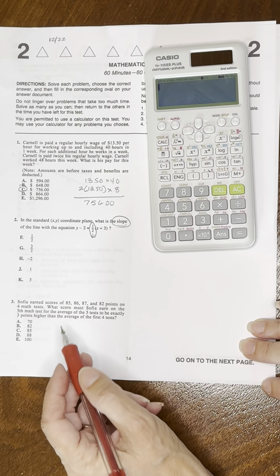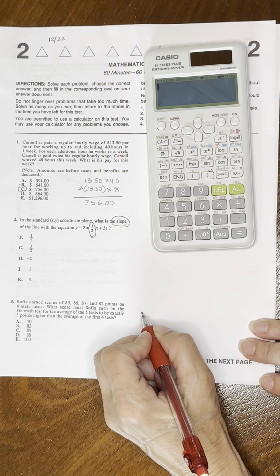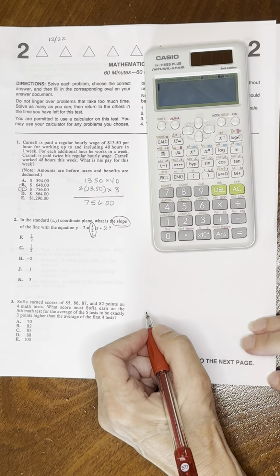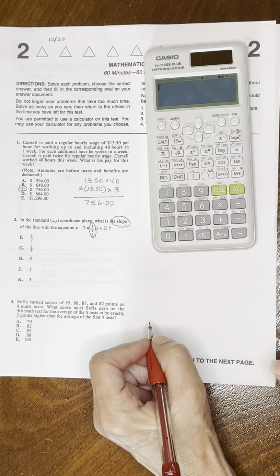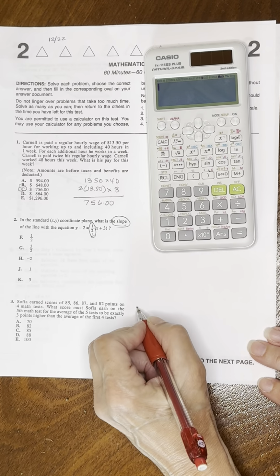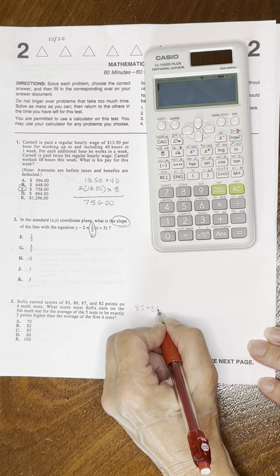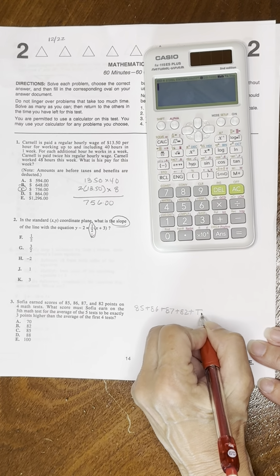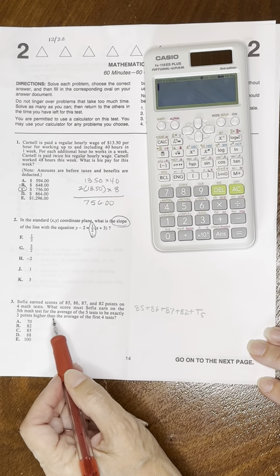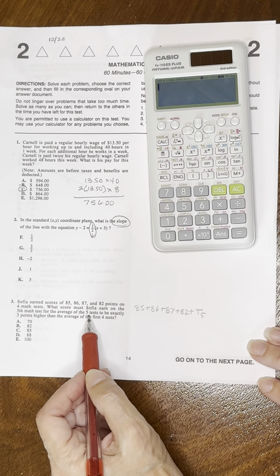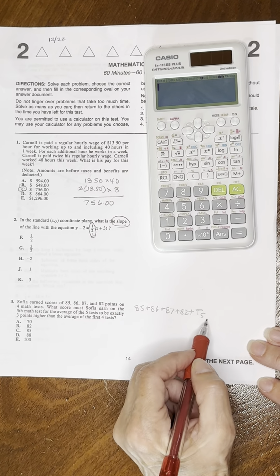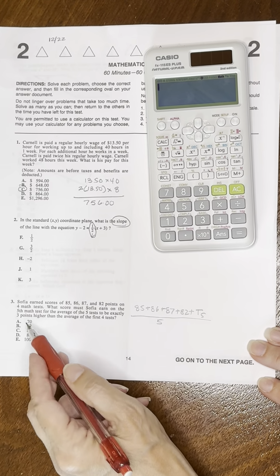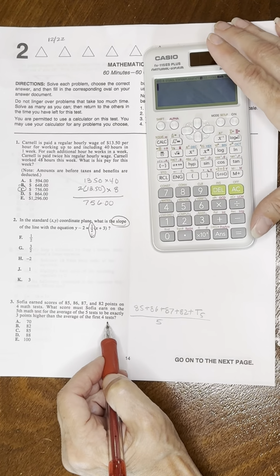Sophie earned scores of 85, 86, 87, and 82 points on 4 math tests. What must she earn on the 5th math test? So it's 85 plus 86 plus 87 plus 82 plus test 5 for the average of 5 tests to be exactly 3 points higher than the average of the first 4 tests.